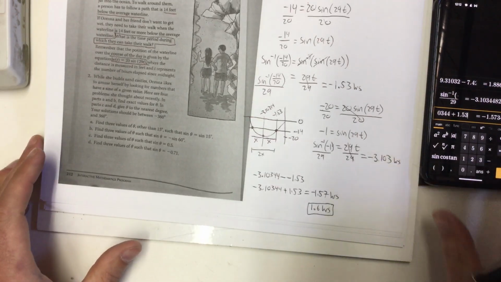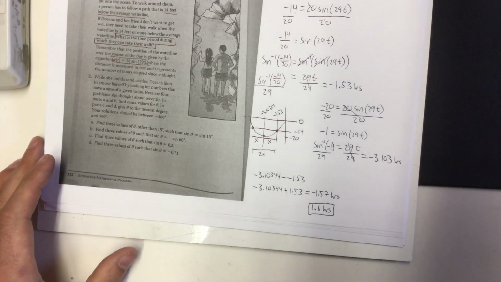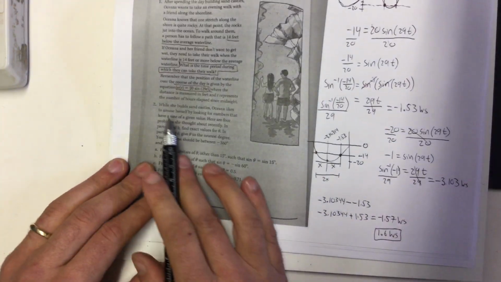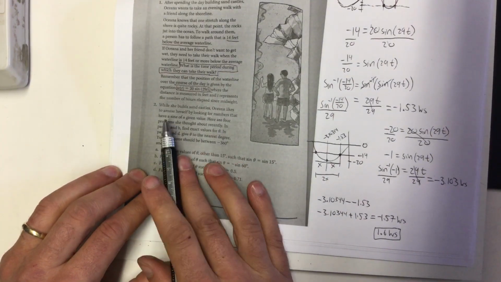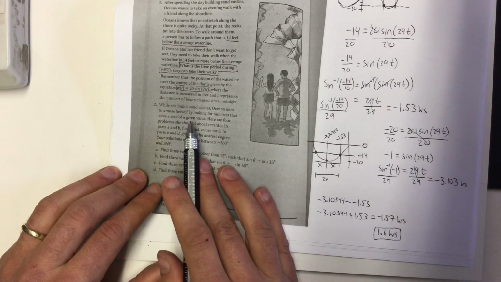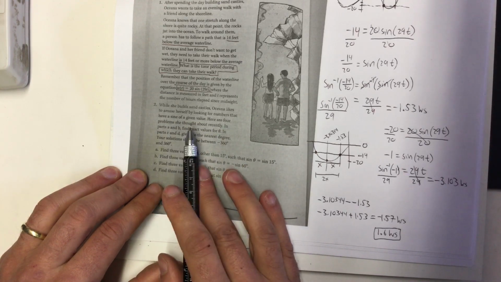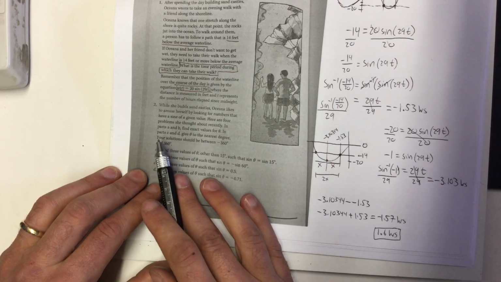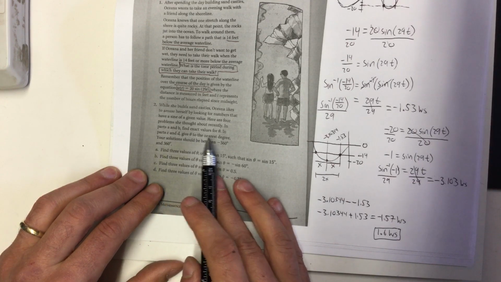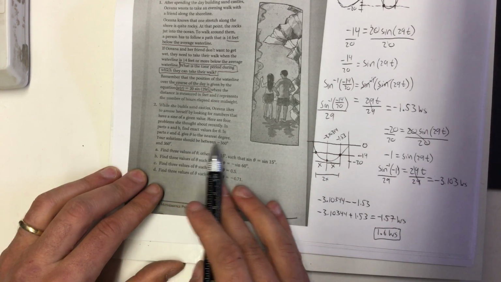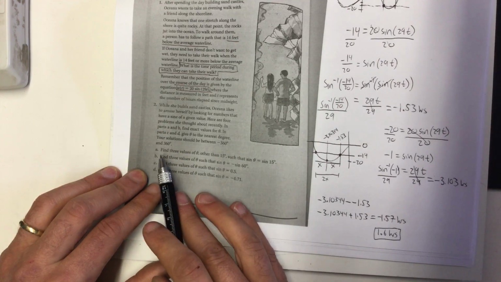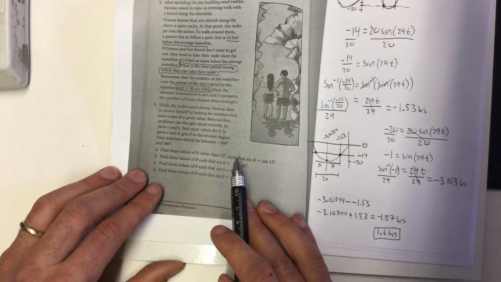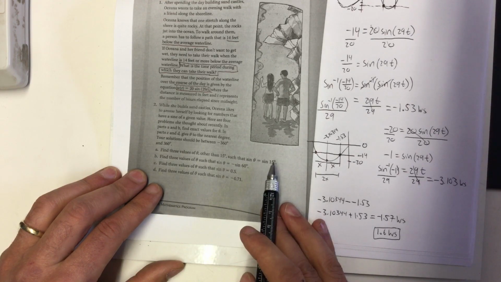Okay. The next part, question number 2 says, while she builds sandcastles, Oceana likes to amuse herself by looking for numbers that have a sine of a given value. Here are 4 problems she thought about recently. In parts A and B, find exact values for theta. In parts C and D, give theta to the nearest degree. Your solution should be between negative 360 and 360. So it says find 3 other values of theta other than 15 degrees such that sine of theta is equal to the sine of 15 degrees.